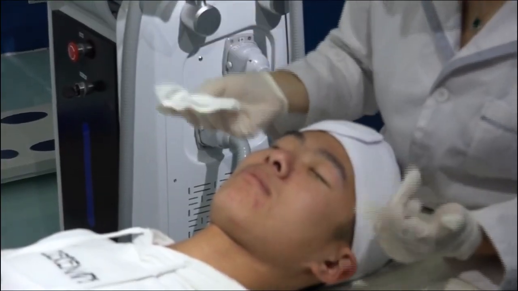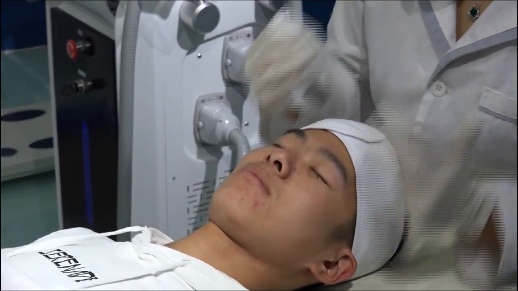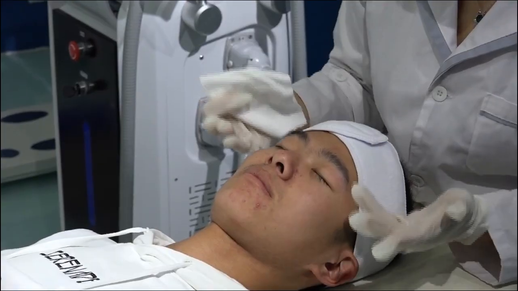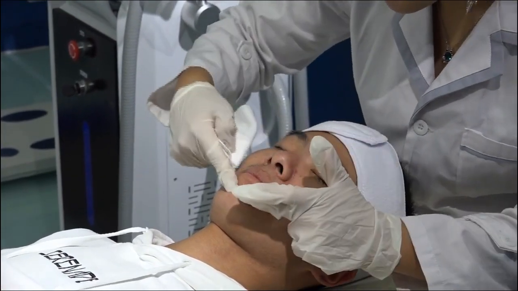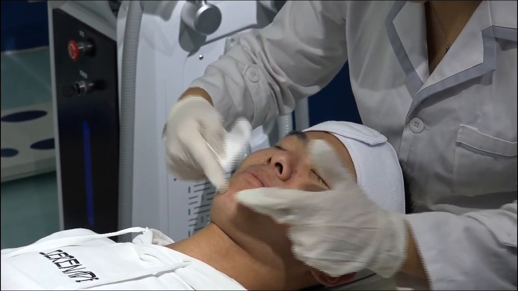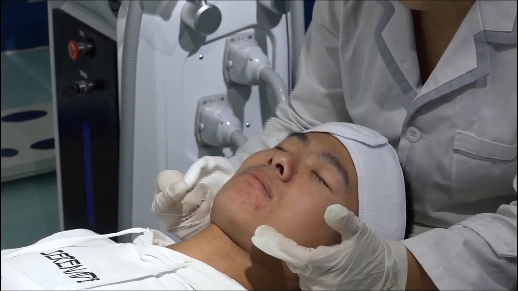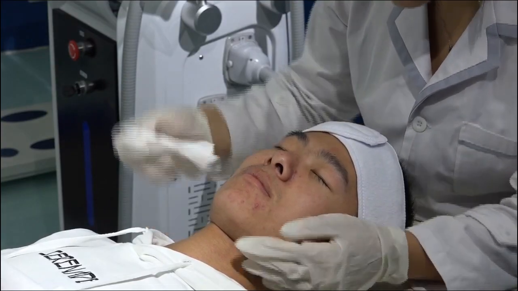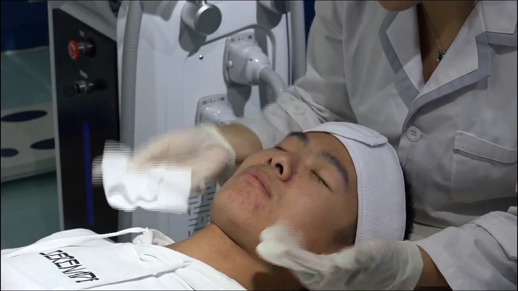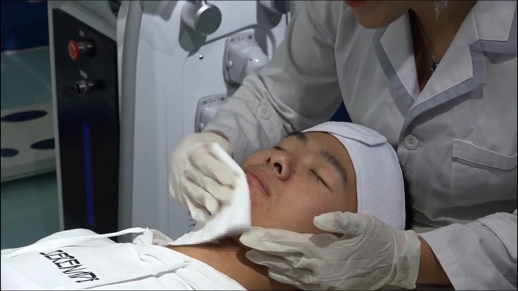Okay, the first step is to remove all the cosmetics and clean the face first, without cosmetics. Also touch here, no filler and implants here. If you have an implant or filler here, you can do the CO2 laser first. And then we use salt water to clean the treatment area again.